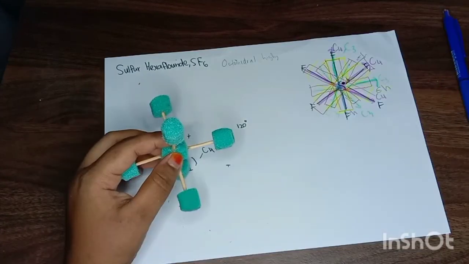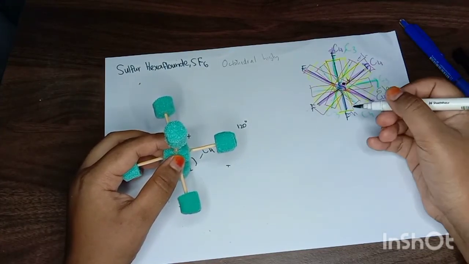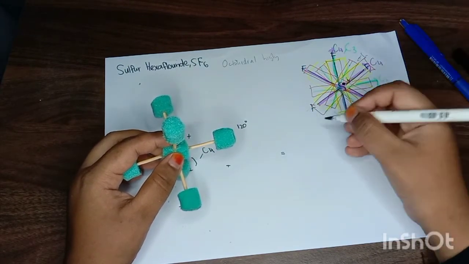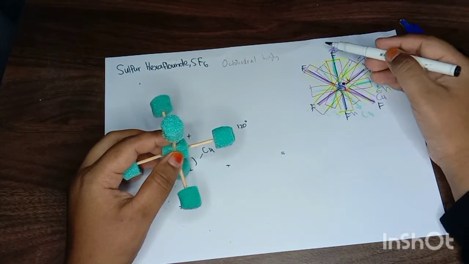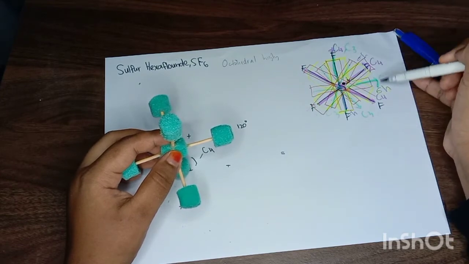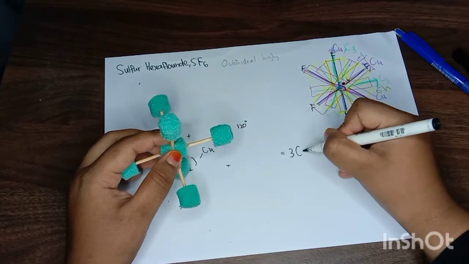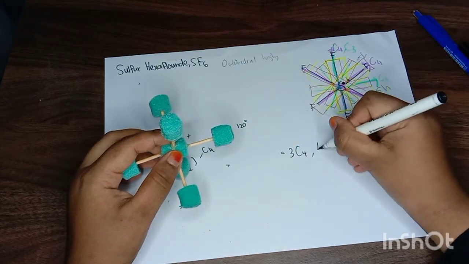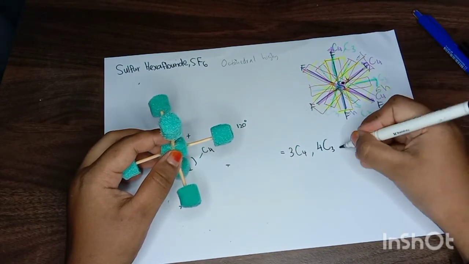Now let's write all the symmetry elements involved. The first one, we write the C4 axis. We have 3 C4 axes, and we have 4 C3 axes.